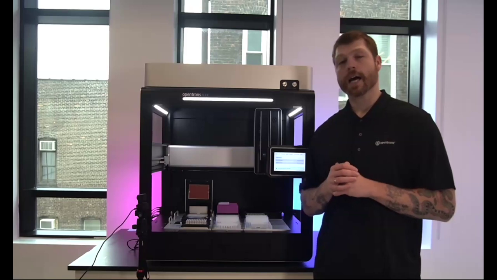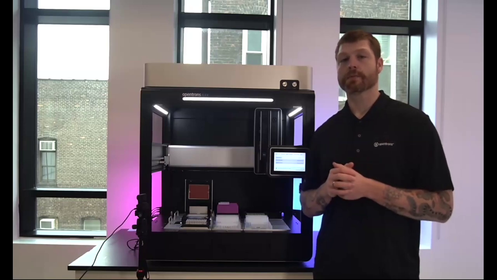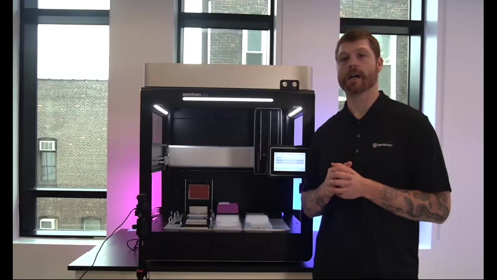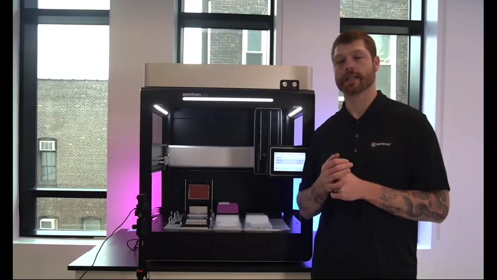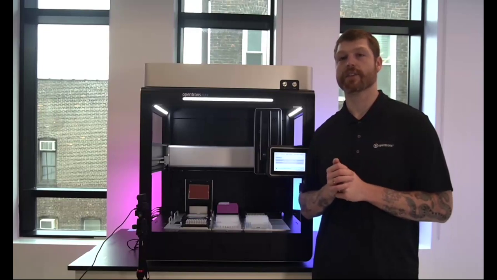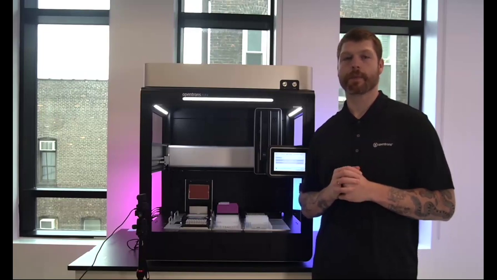And follow up on liquid level detection, is it necessary to upgrade either the robot or the pipettes to get this liquid level detection? Yeah, absolutely not. So all Flex pipettes are already equipped with pressure sensors, and this is essentially us turning on the feature set to utilize them.